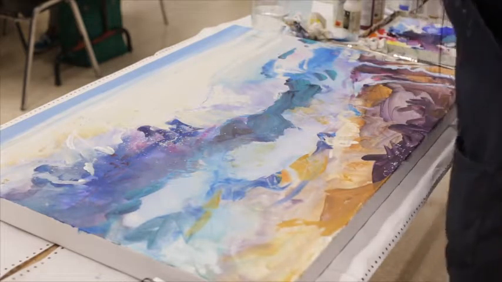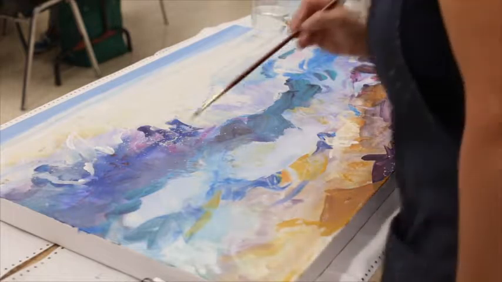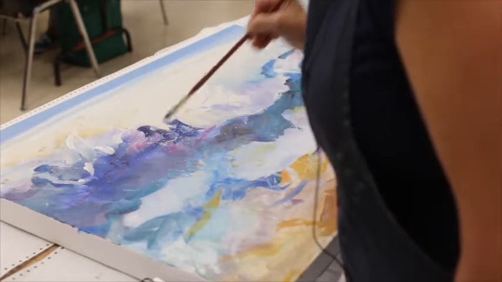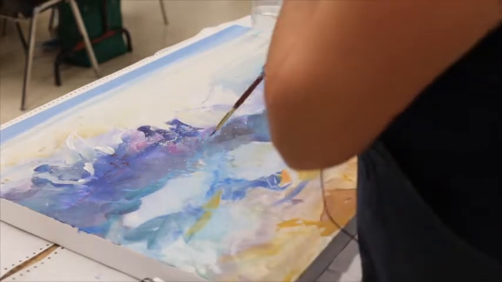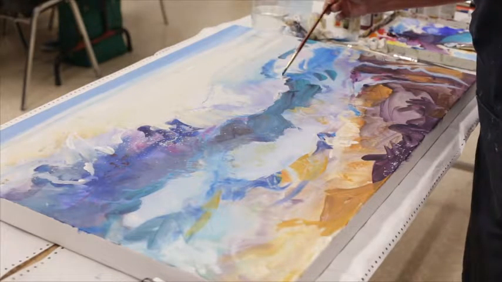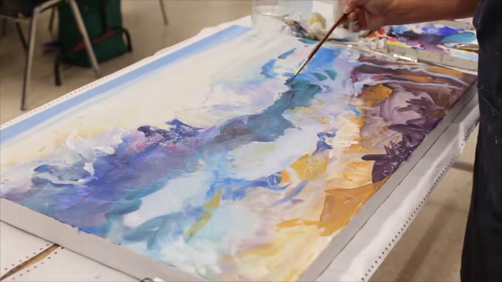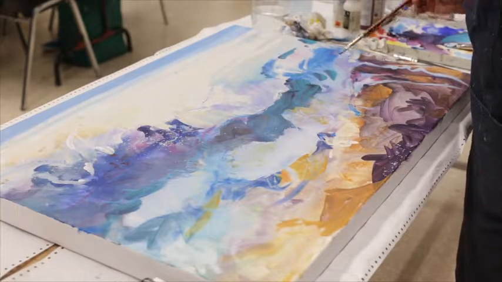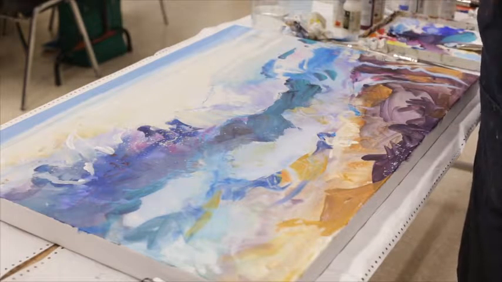So this is where my line is coming out, like that line. Just a few little gestures of line. I don't want to overdo it.